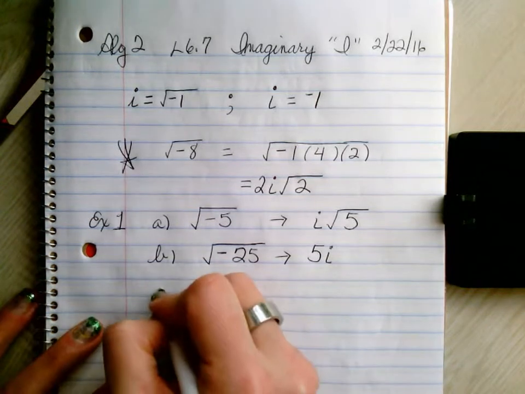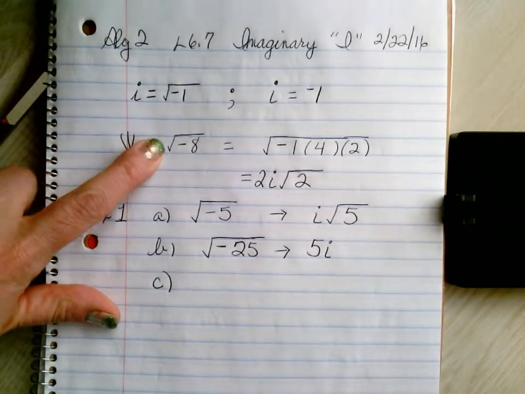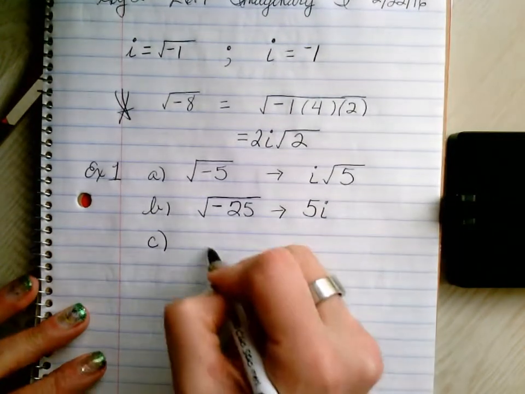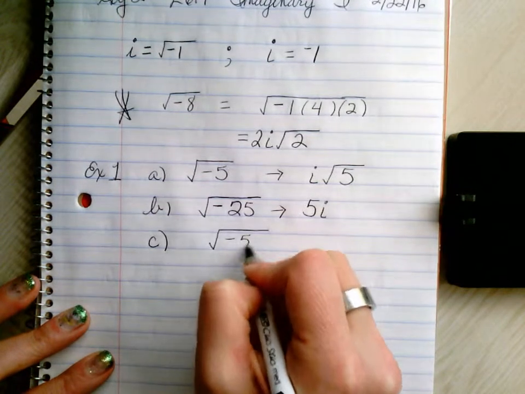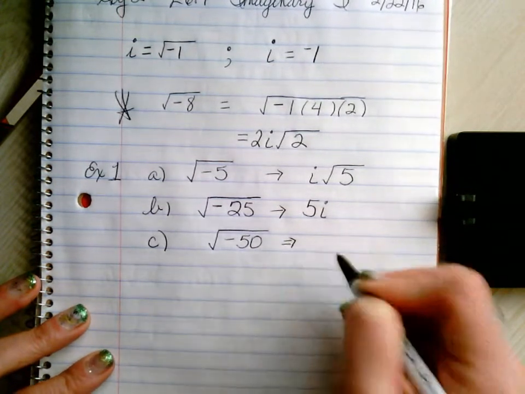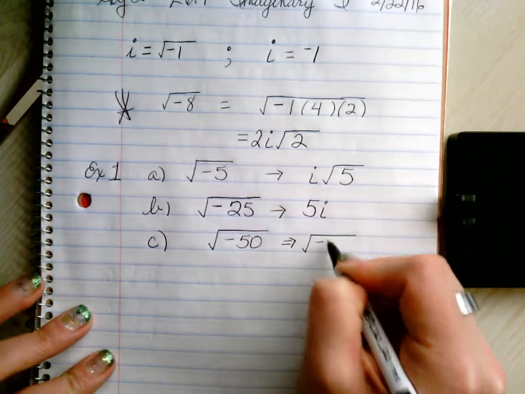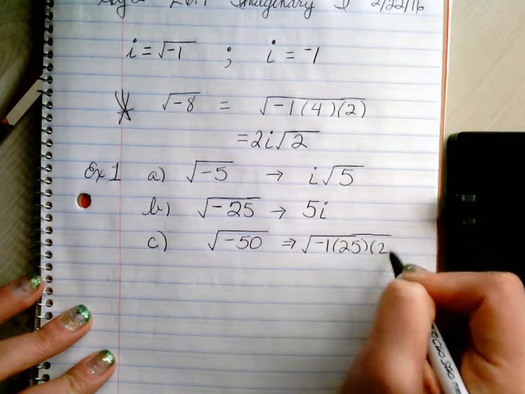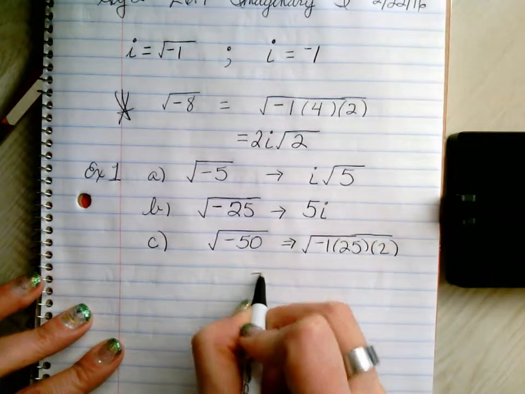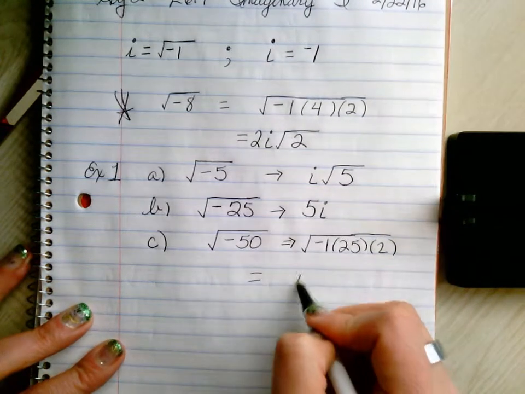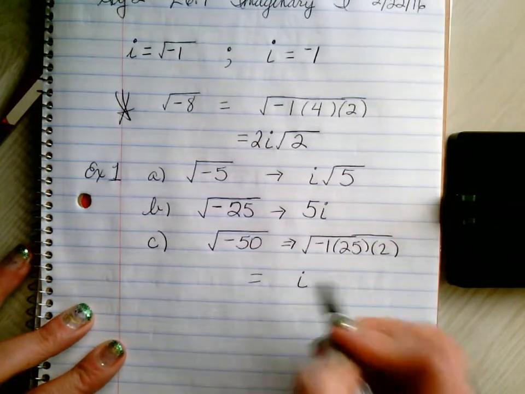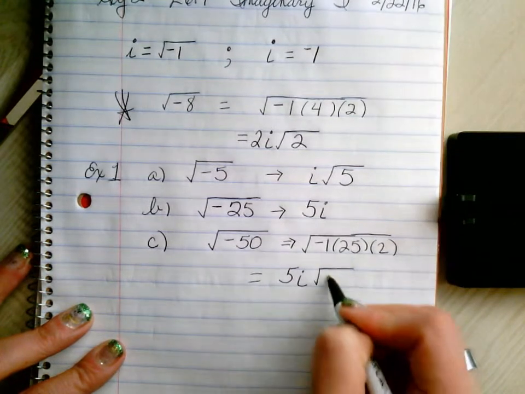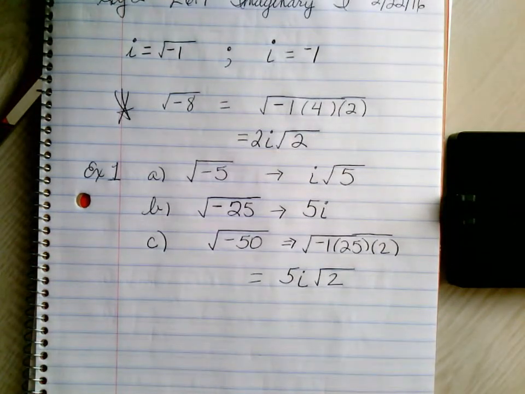Letter C is very similar to this one that I did here, and I'll go ahead and do that one real quick. The square root of negative 50 is like taking a negative 1 times 25 times 2, which gives you square root of negative 1 is I, square root of 25 is 5, leaves my 2 under the radical. Any questions so far on how to manipulate the I? Okay.